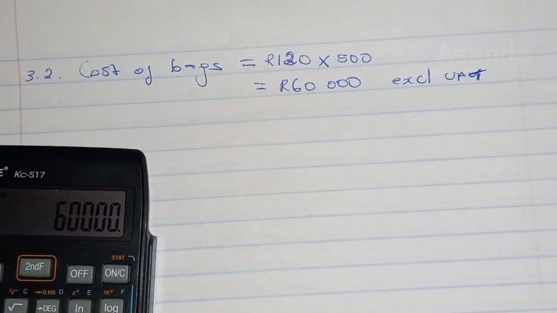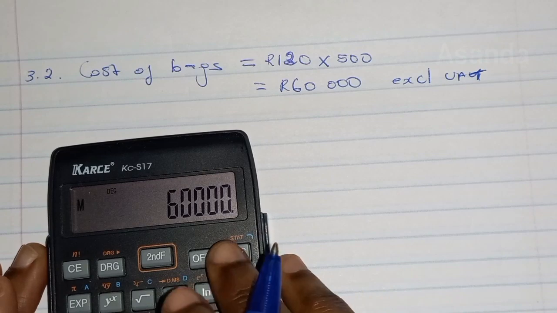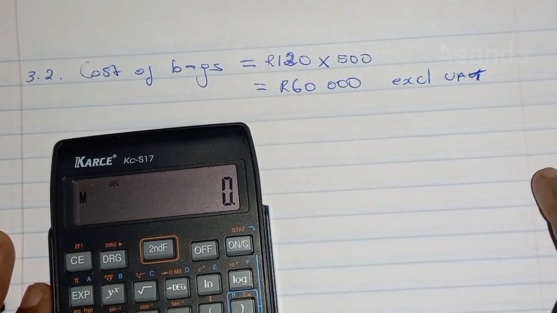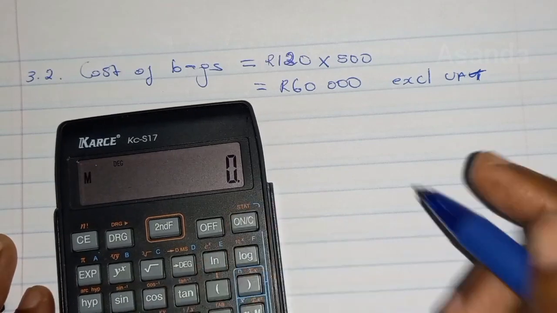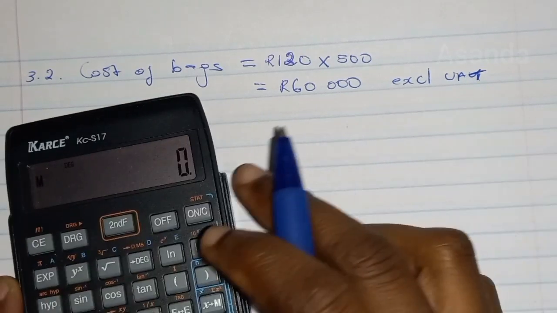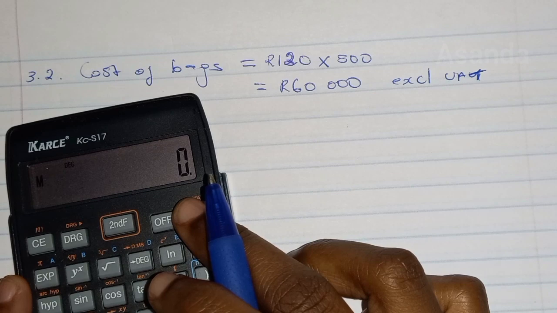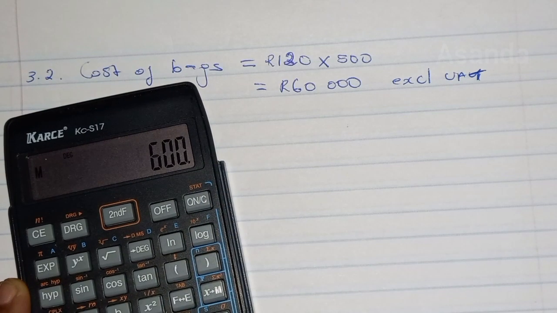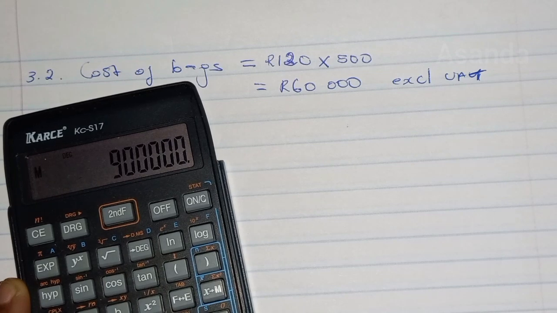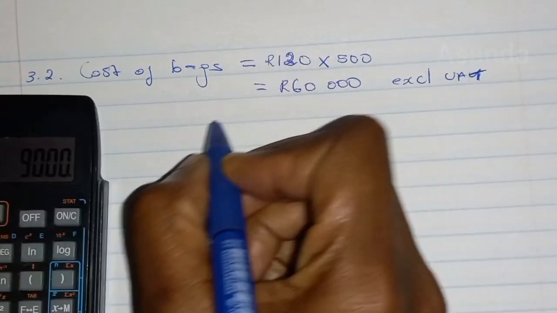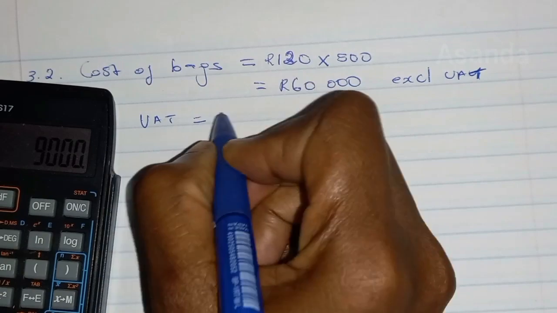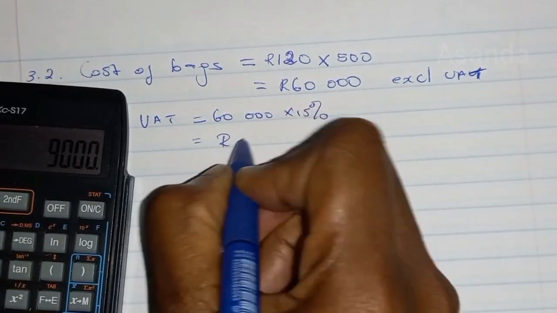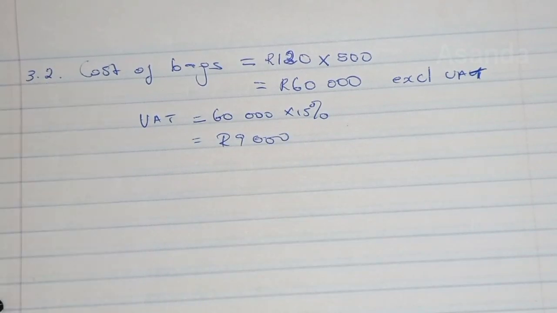When the price is excluding VAT, it's very easy to calculate VAT, because we can just multiply by 15%, then we'll find VAT, right? Since we want the VAT only, because we want to know how much is going to be paid to SARS, we say 60,000 times 15 divided by 100, and that is 9,000 rand. So here the VAT is equal to 60,000 times 15%, which is equal to 9,000 rand, right?